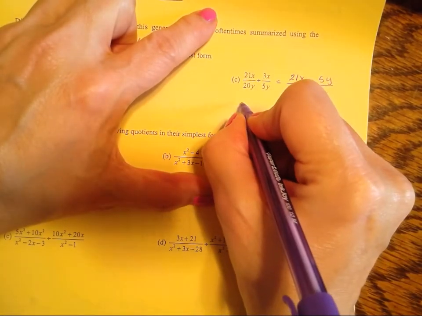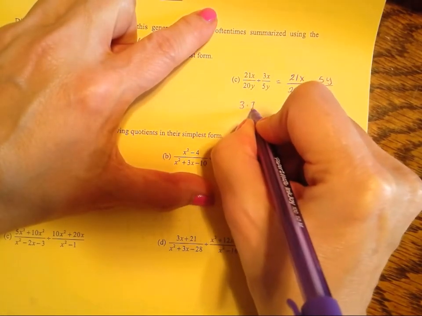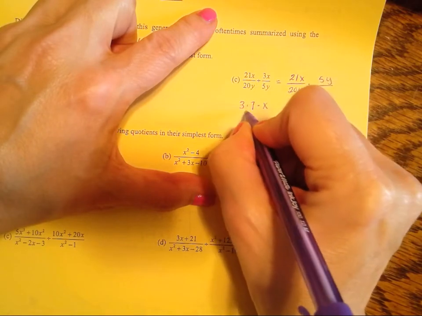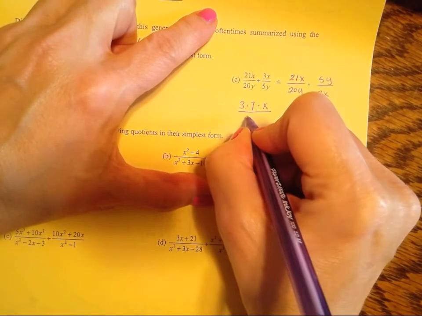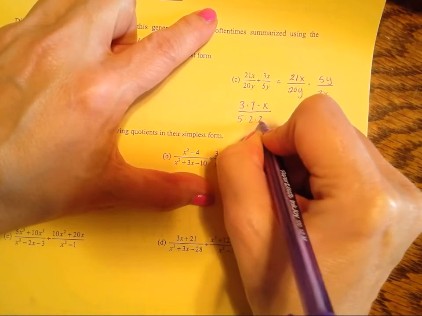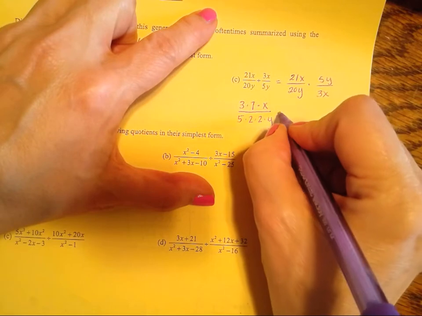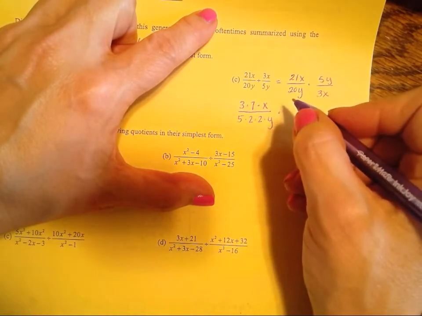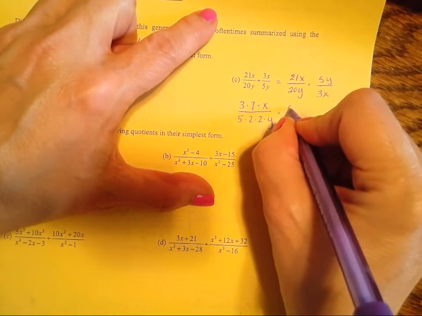So 21 is 3 times 7. So 3 times 7 times x is that numerator. 20y becomes 5 times 2 times 2 times y. And 5y over 3x is already prime.